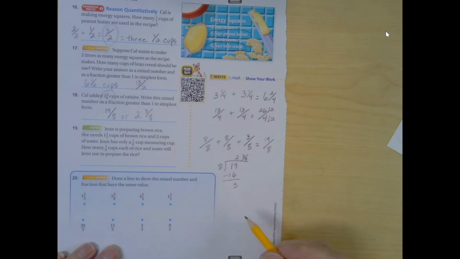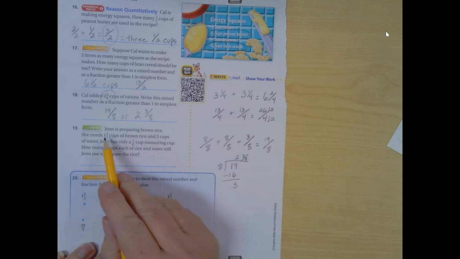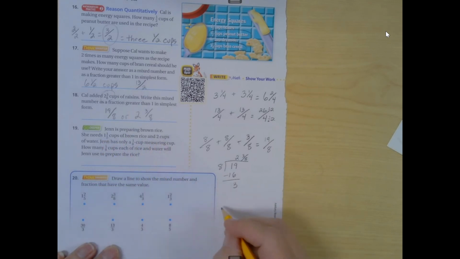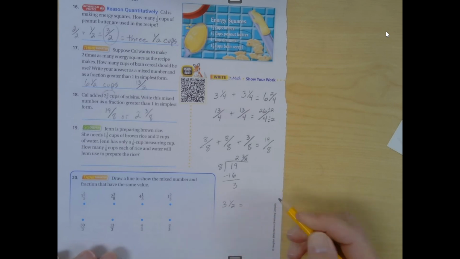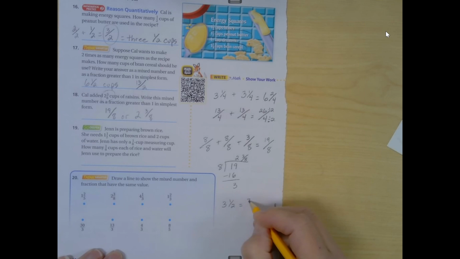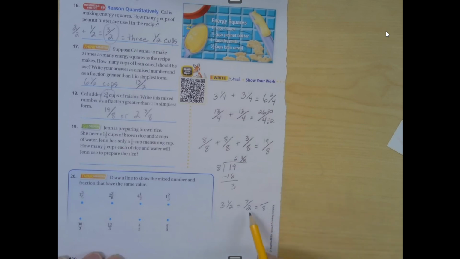Okay, so we've got 1 plus 2 is 3.5. I'm going to change that. 2 times 3 is 6 plus 1 is 7/2. And they want to know how many eighths that would be. 2 times 4 is 8. 7 times 4 is 28.